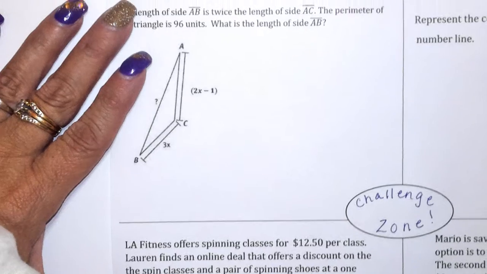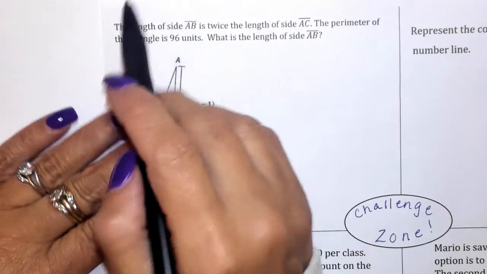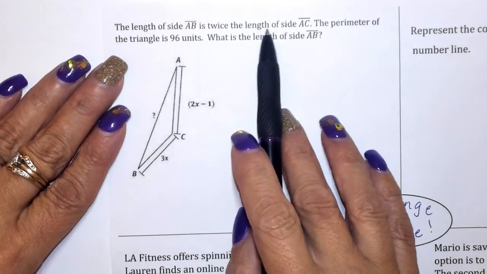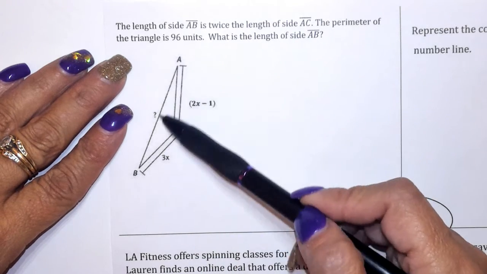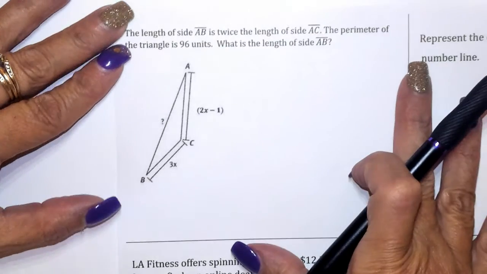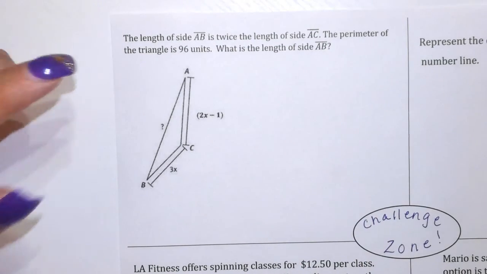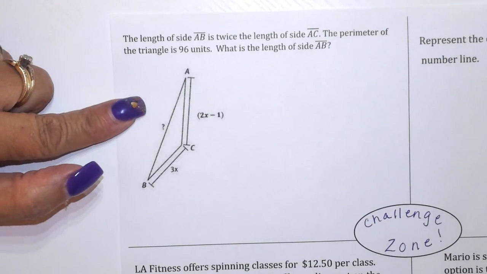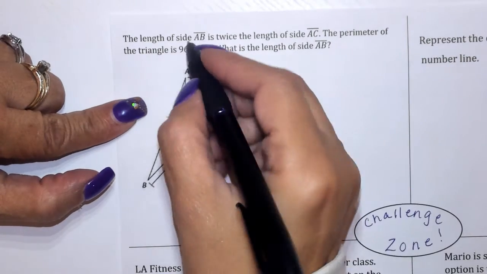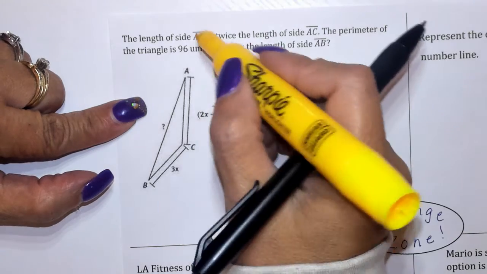We have done a lot of this first one. The length of side AB is twice the length of AC. The perimeter of the triangle is 96. What's the length of AB? What's the length of this side? Okay, we've done a lot with perimeter. We know perimeter is the distance around the triangle. We haven't done a lot of this, so we're going to take a look at this.